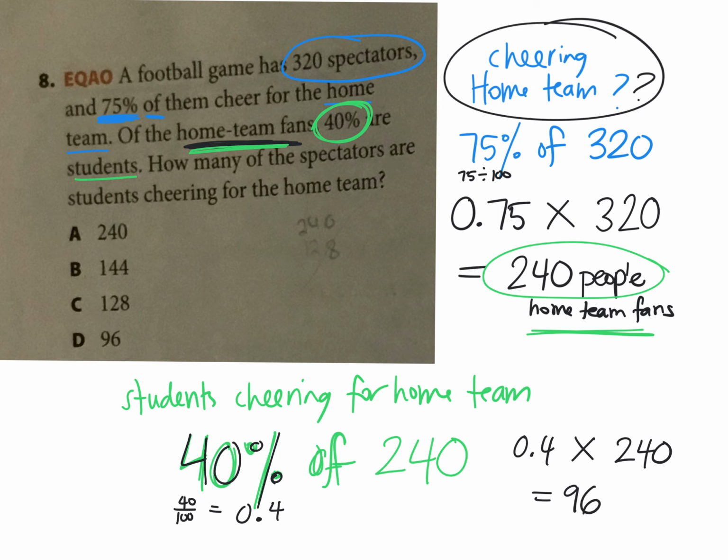So the answer was not A. A represented just the home team fans. The answer was not B or C. The answer was D.